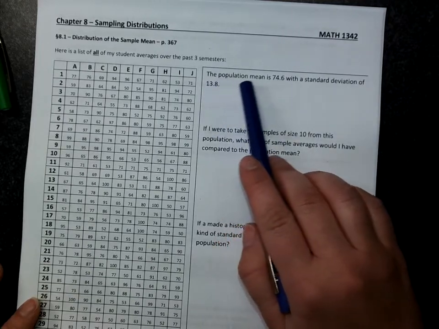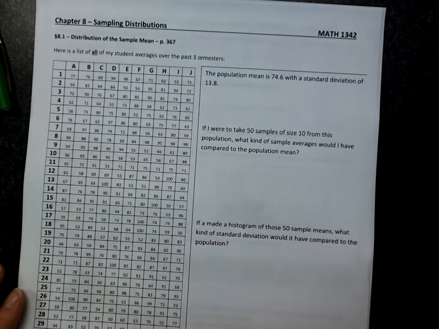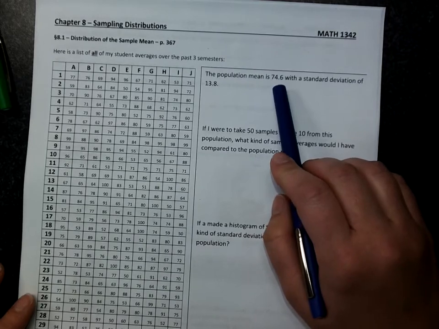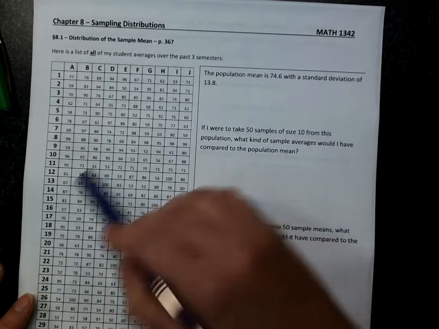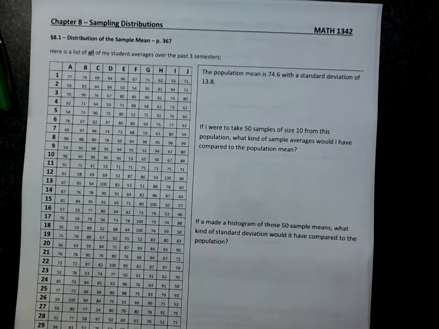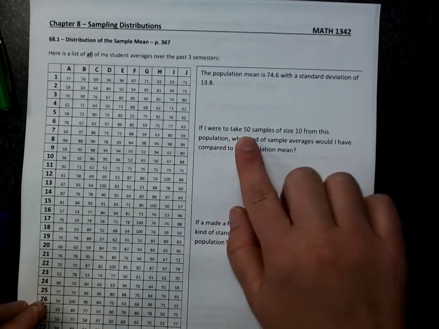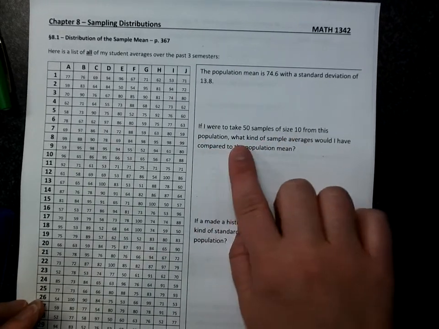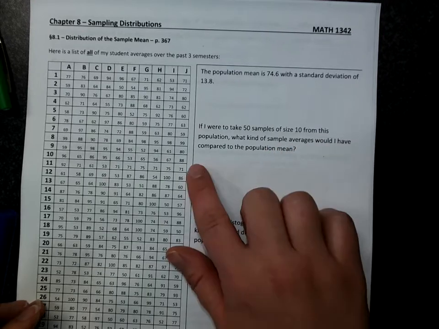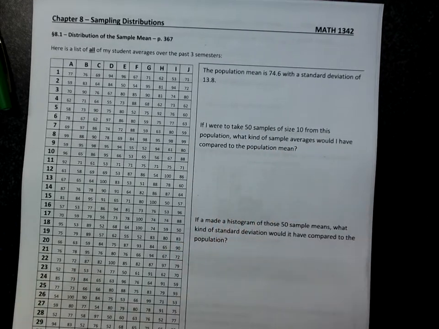I know that the population mean of all 300 of these scores is 74.6, and the standard deviation of all 300 scores is 13.8. But if I were to take 50 samples of size 10 from this population, what kind of sample averages would I have compared to the population mean?